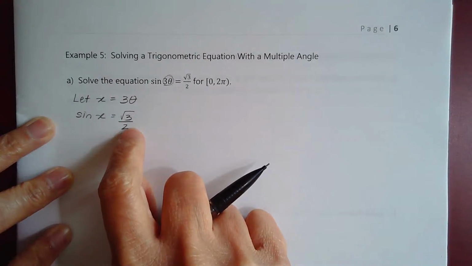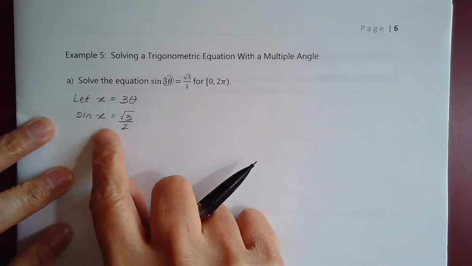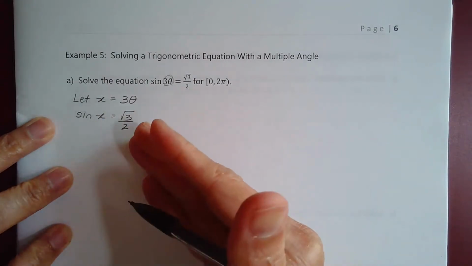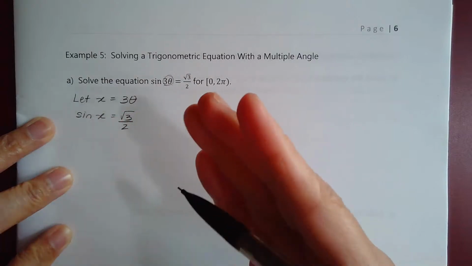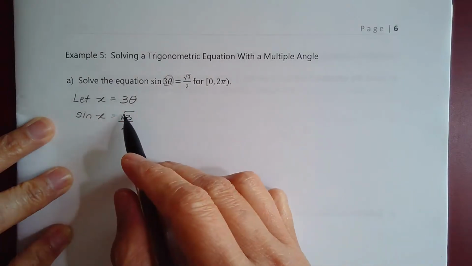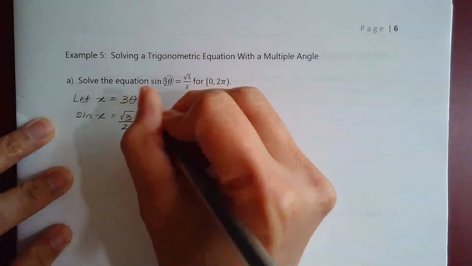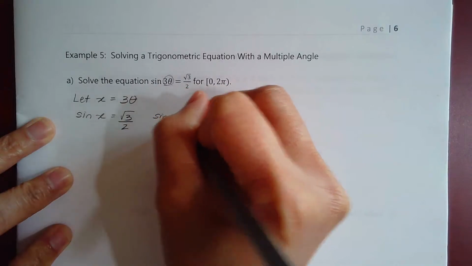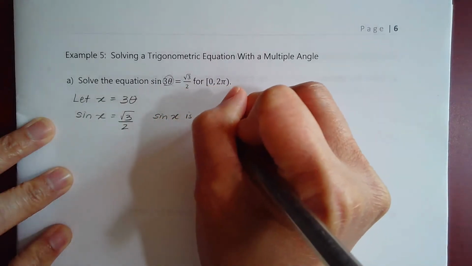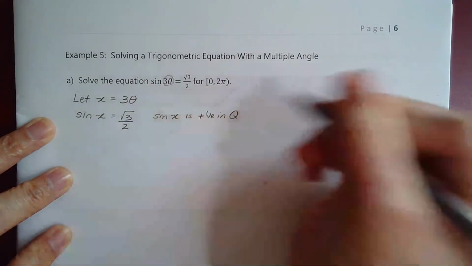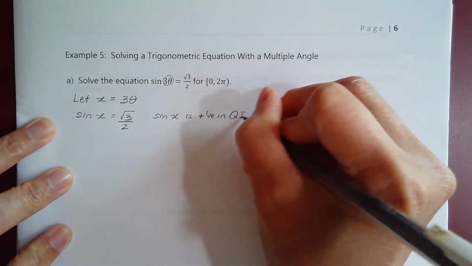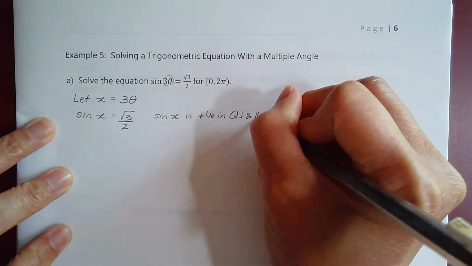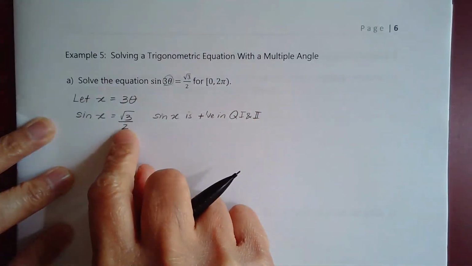So now the new equation would look like sine x equals root 3 over 2. Now this one here, root 3 over 2 for sine of x, we will recognize, hey, that is a special angle. And where is sine positive? Sine of x is positive in quadrants 1 and 2.